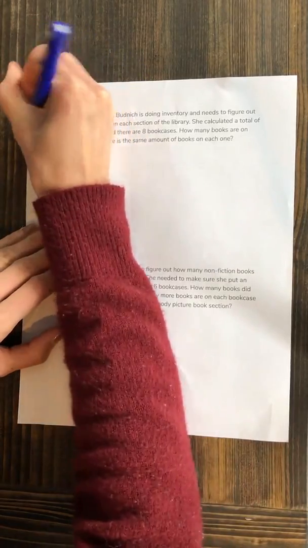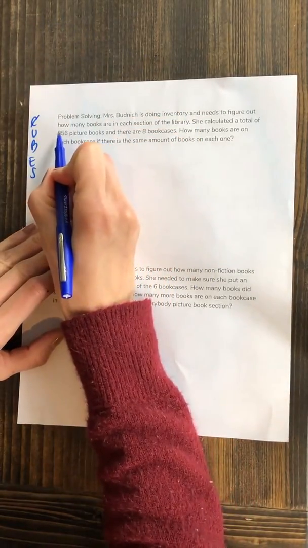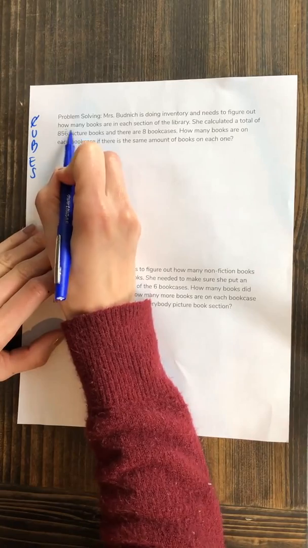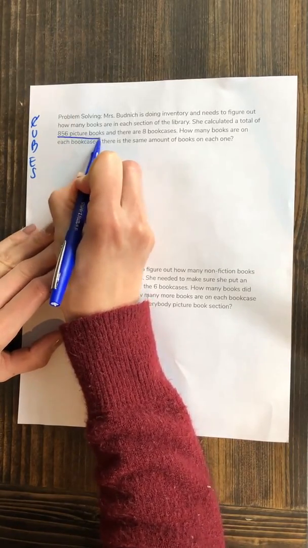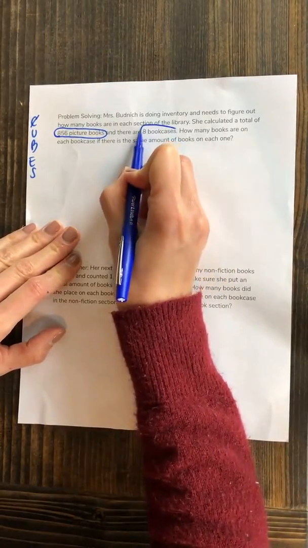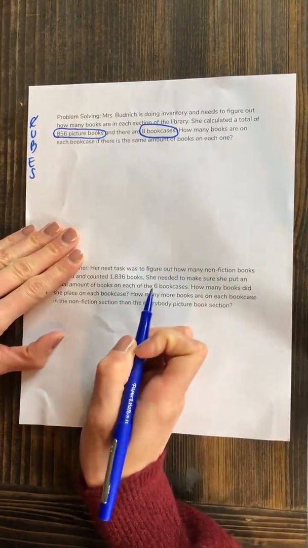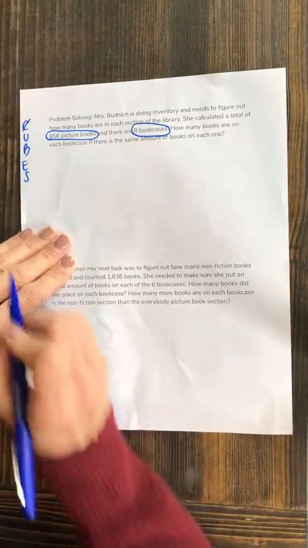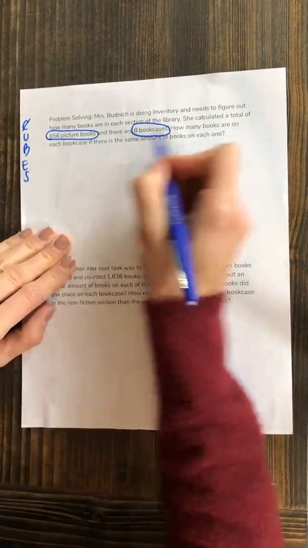So for C, we're going to circle quantities, and we're not going to just circle 856, but we're going to circle 856 picture books, including our units here. We're going to circle 8 bookcases, not just the number 8, okay? So that's our C. Underline the questions.